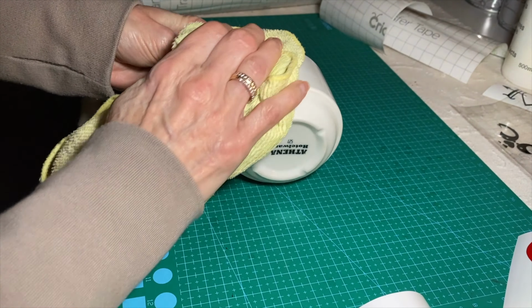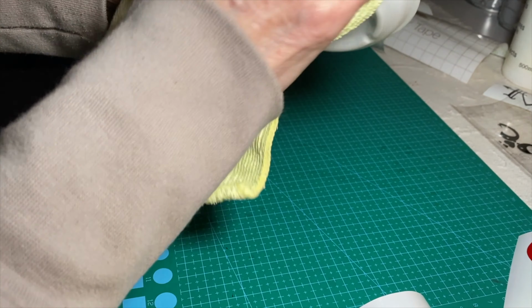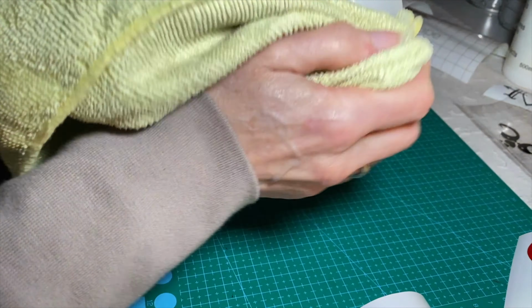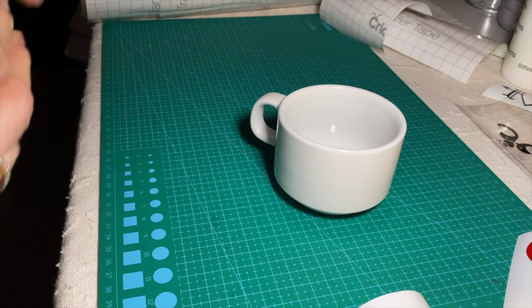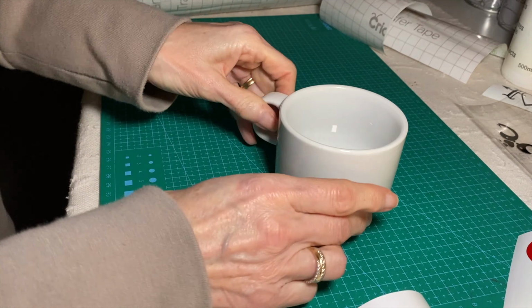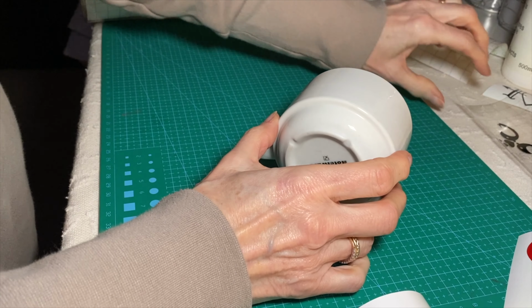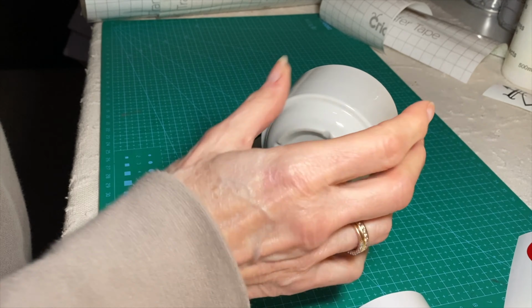Print-free cloth just to wrap around it, and in fact, because I'm going to put a design on the other side, we'll do the whole of the mug. Okay, so there's our mug and our design.